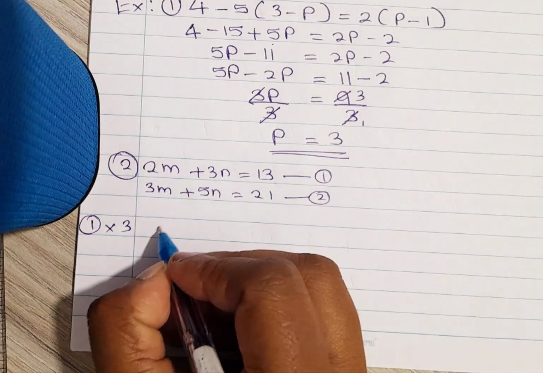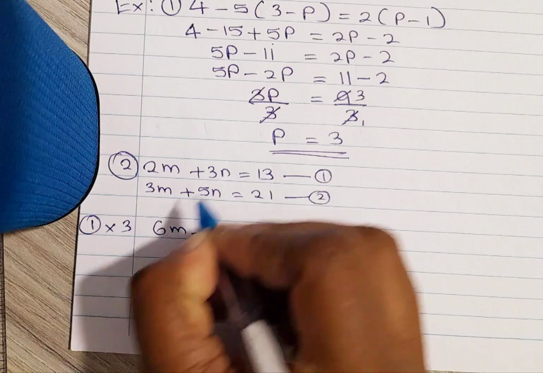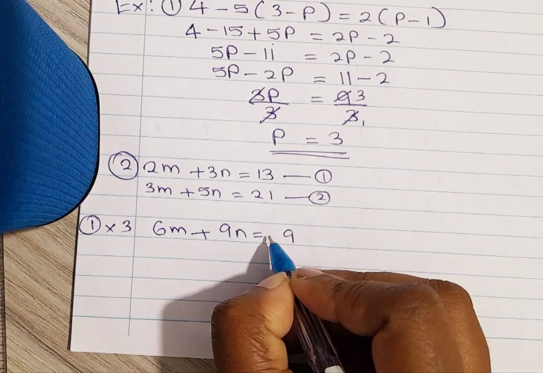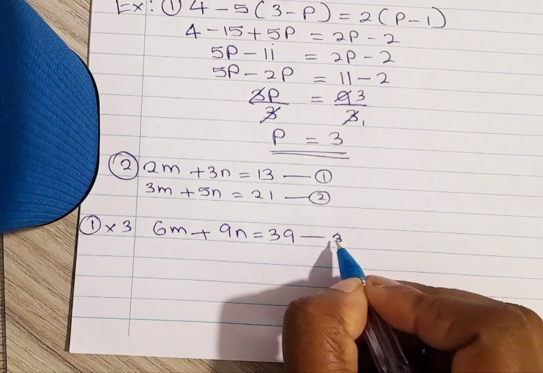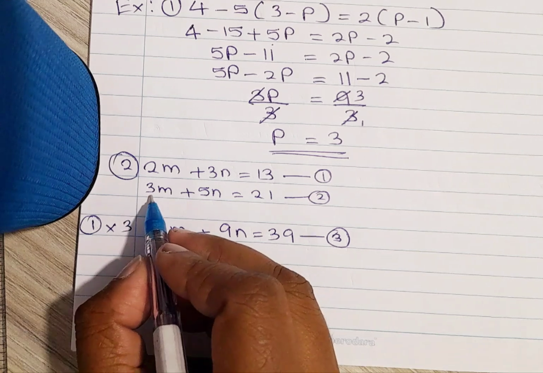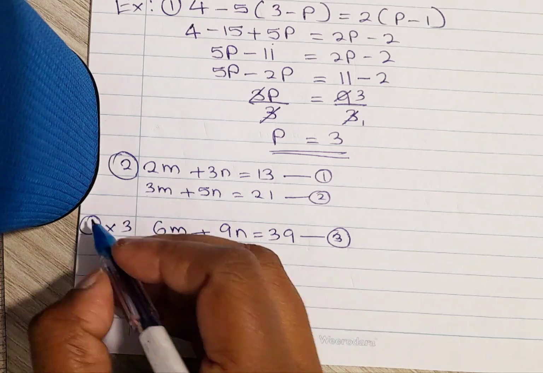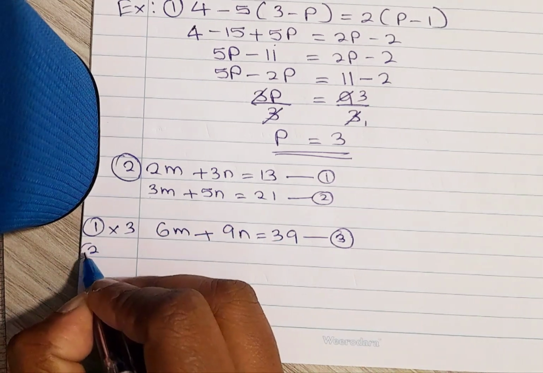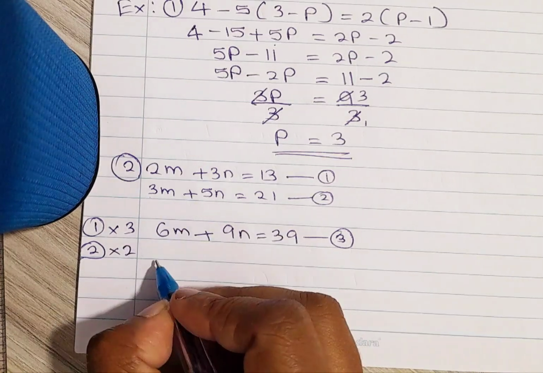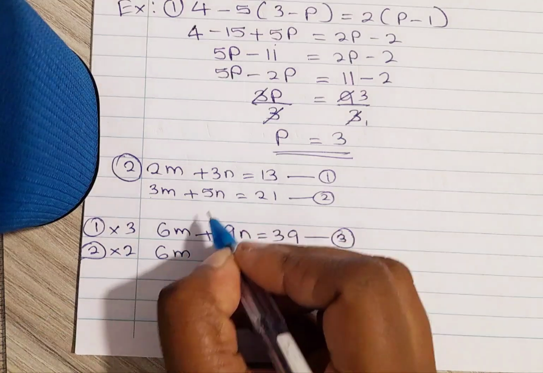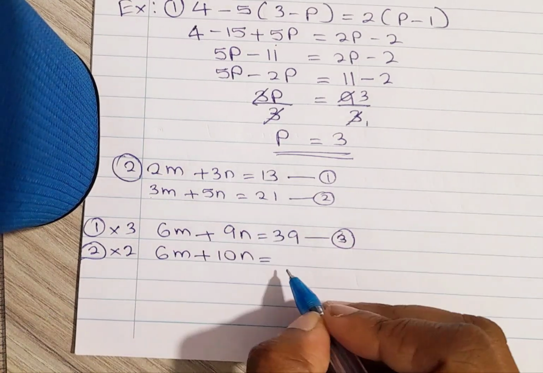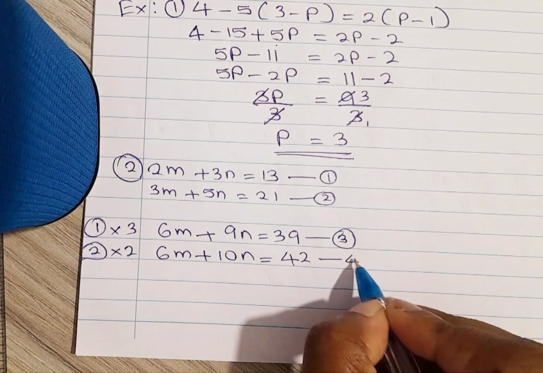3 times 2 is 6m plus 3 times 3 is 9n equals 3 times 3 is 9 and 3 times 1 is 3. So it is the third equation, right? And in the second equation, 3 times 2 is 6, therefore all terms we have to multiply by 2. So 2 times 3 is 6m and 2 times 5 is plus 10n equals 2 times 21, which is 42. That is the fourth equation, right?